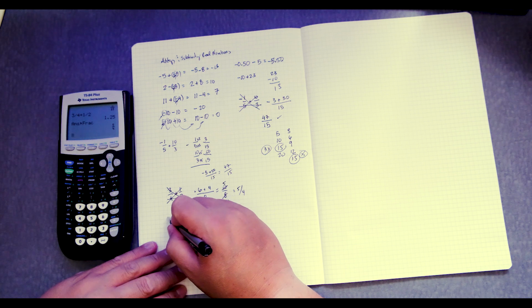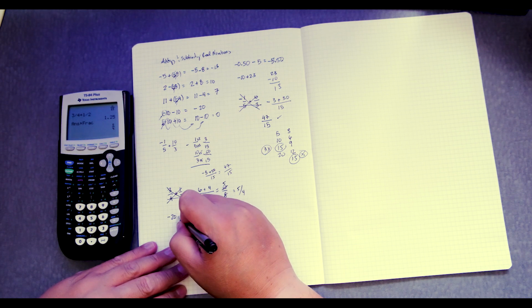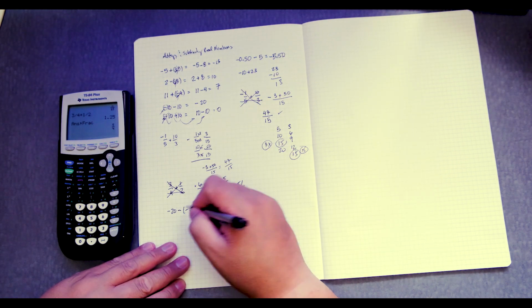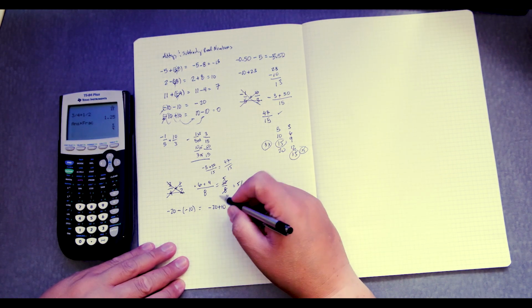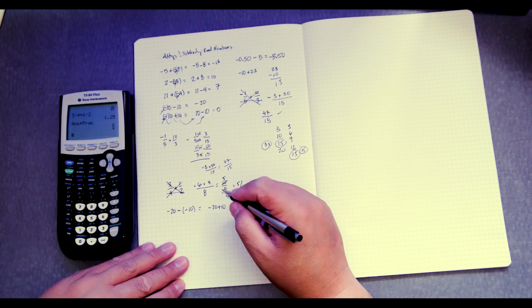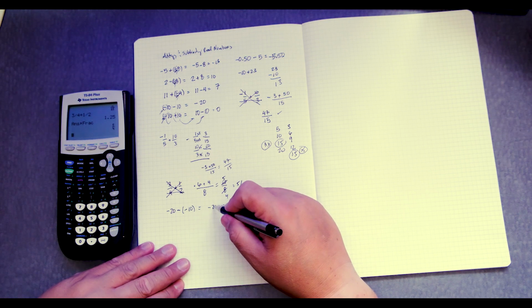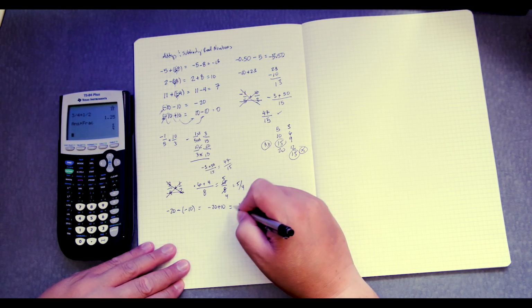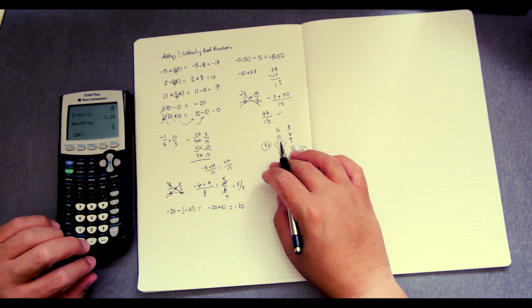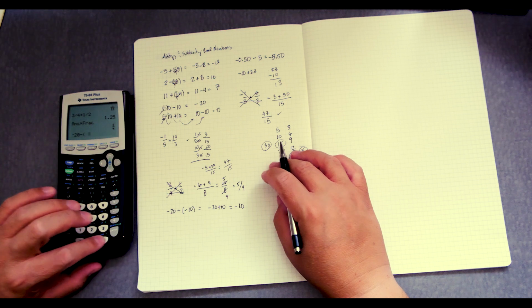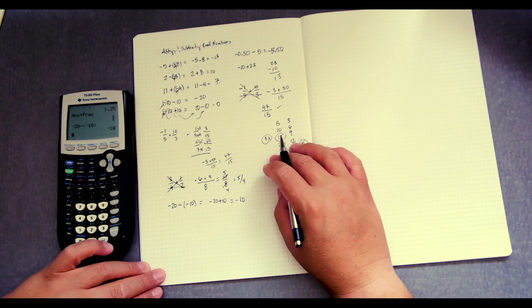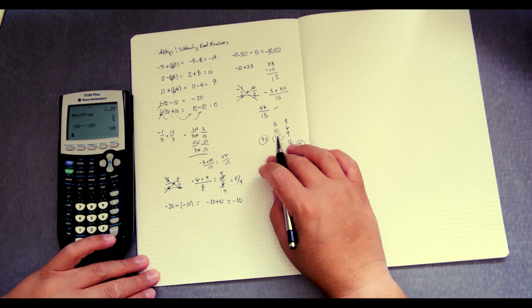Let's do something like negative 20 minus negative 10, let's say. Again, 2 negatives make a positive, plus 10. Negative 20 plus 10, you subtract, but you keep the sign of the larger number. 20 take away 10 is 10. Don't forget the sign. And so negative 20 take away parentheses, negative 10, close parentheses, gives you negative 10.